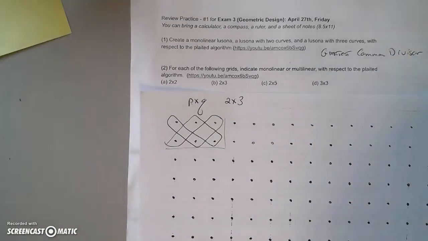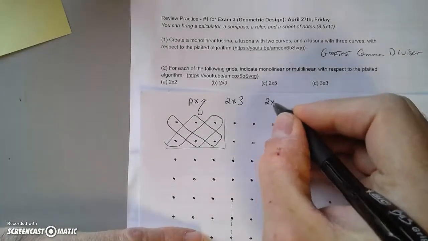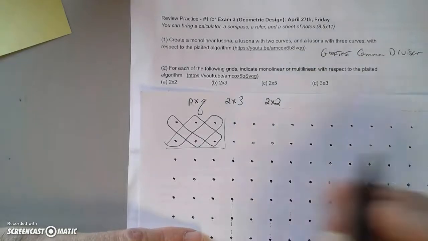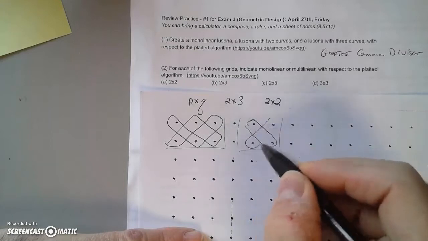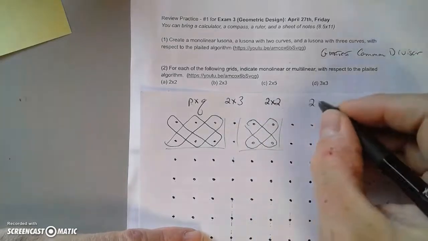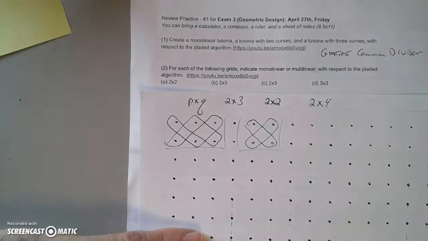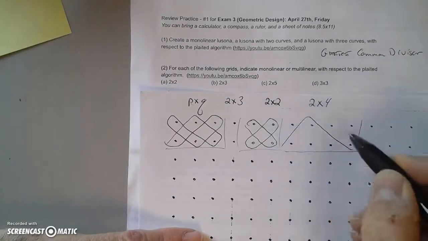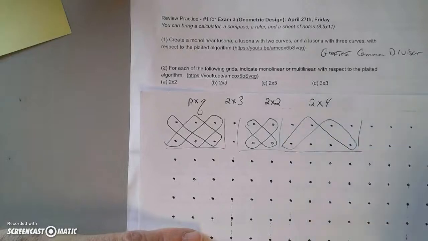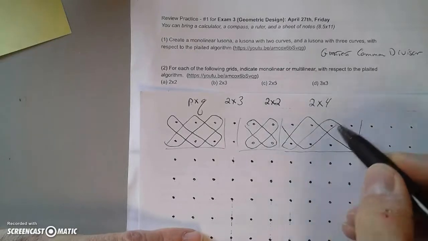If I want 2 curves, I can do something as simple as a 2 by 2. The largest number going into 2 and 2 is 2. So there's one, there's another. That would be the same for 2 by 4. The largest number going into both 2 and 4 is 2. So you'd have something like this. There's one component, or one curve.